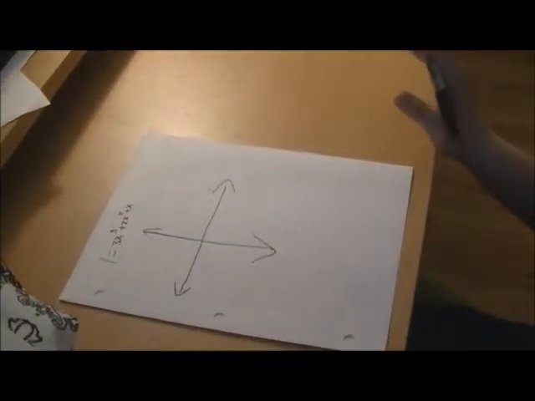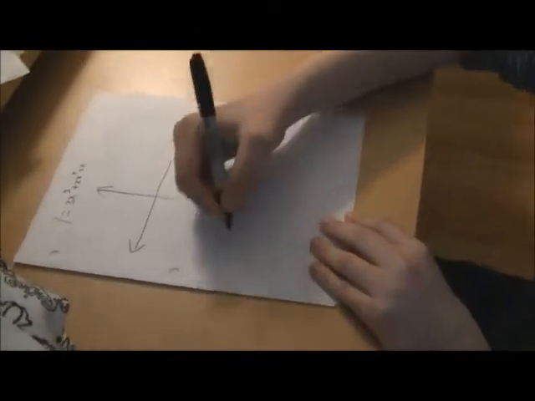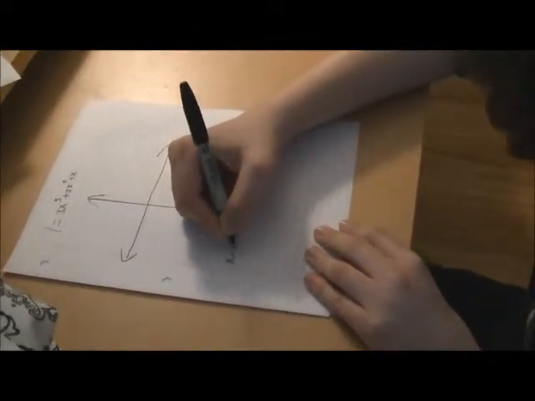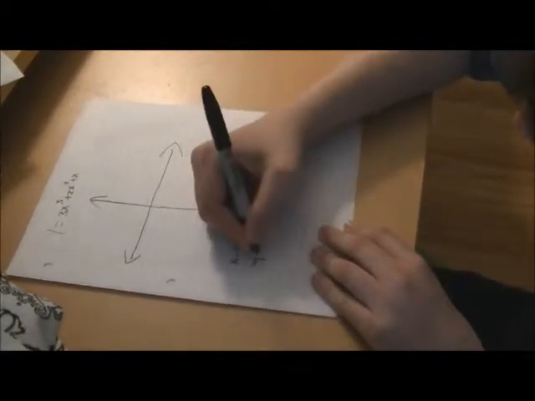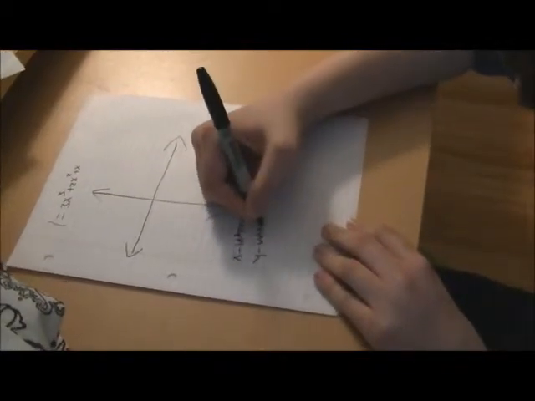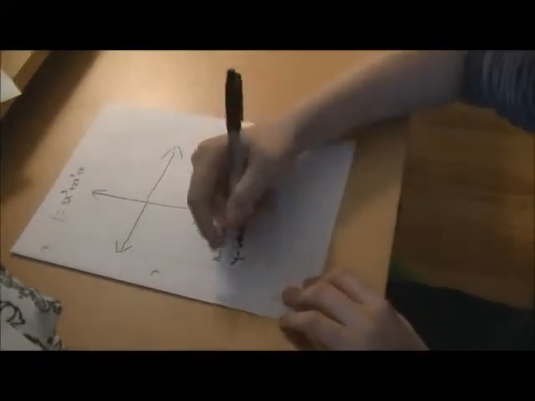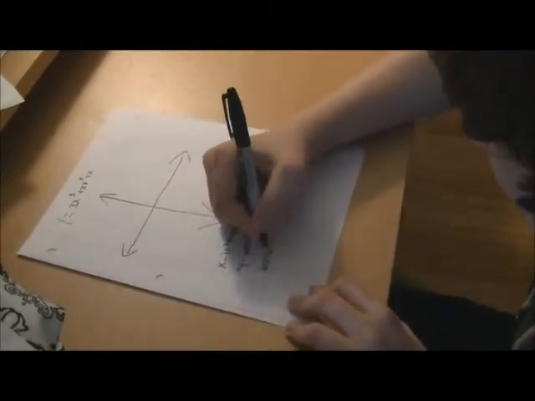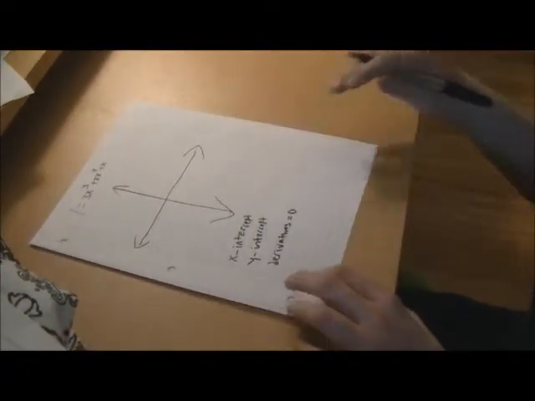Before we actually start plotting points, we would find the x-intercept, the y-intercept, and then any point where the derivative equals 0. So then you know whether they change from positive to negative or negative to positive.